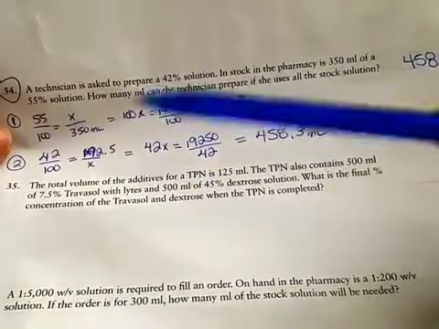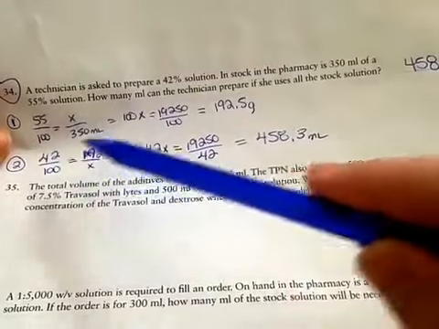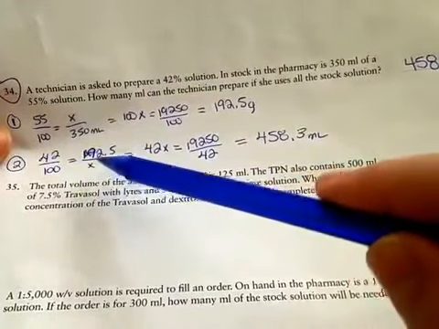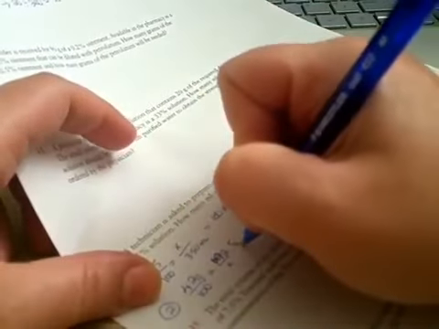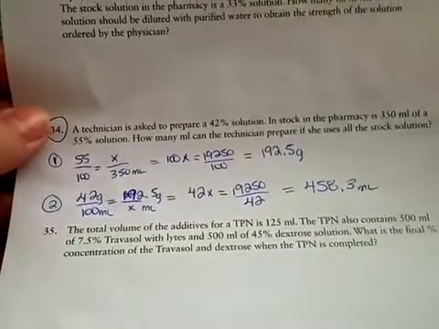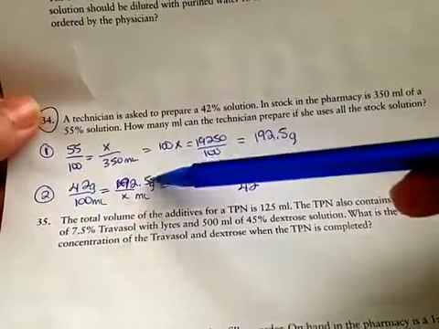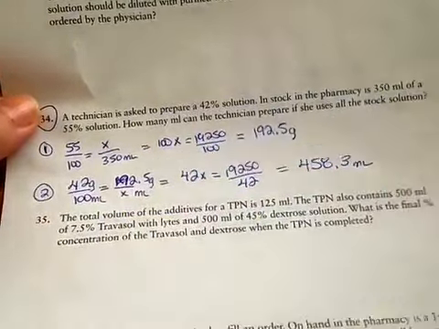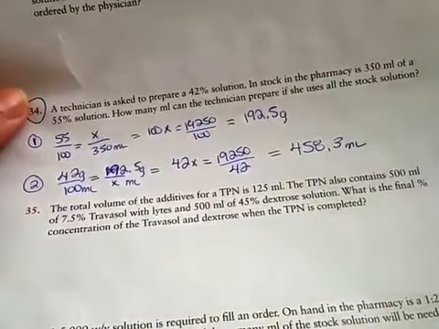Okay, so 100, because your grams go with your grams and your mLs go with your mLs. Okay, so 42 grams in 100 ml, but we have 192.5 grams in how many ml? Okay, we do the crisscross, we get 458.3 ml.